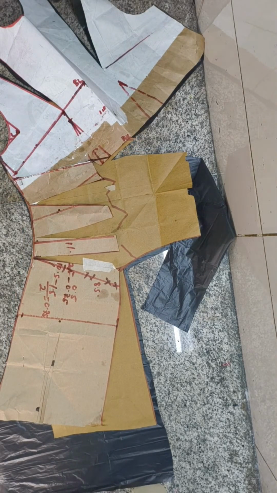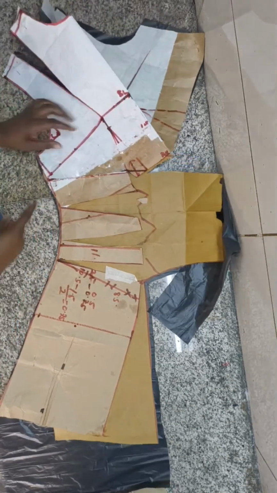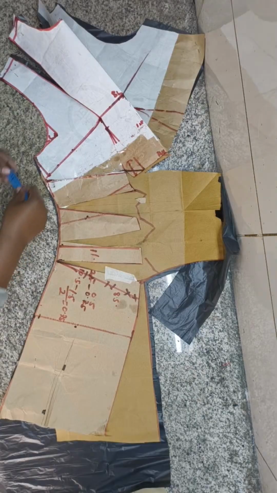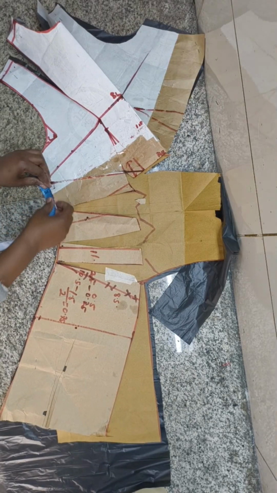So I'm going to measure this length and measure on my back and see what I have is what I'll use.